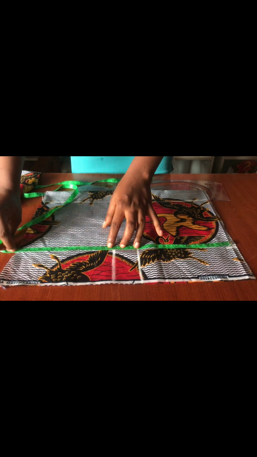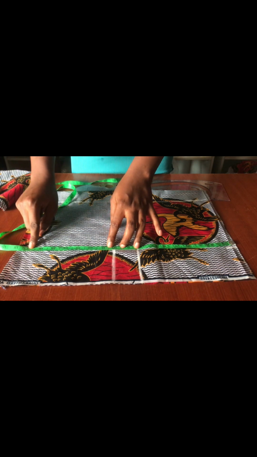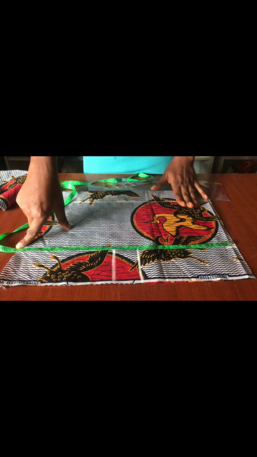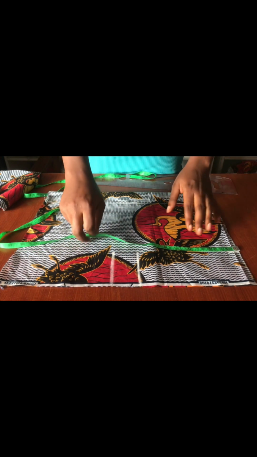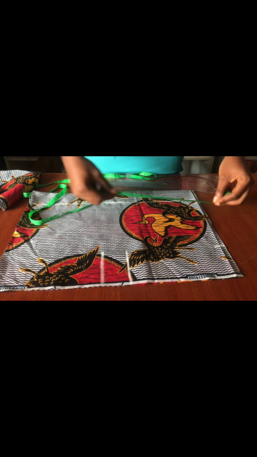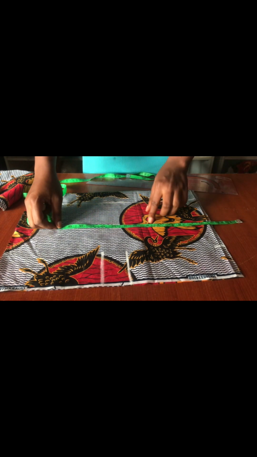Then since this is a half length, obviously that will be the waist. So the half length can also serve as the waist. So there will be the waist, and then don't forget to add your 1 inch allowance since you're cutting directly on the fabric. Alright, so from this part now, we'll go ahead and just do our normal basic bodice.